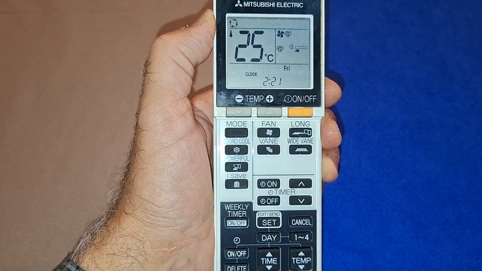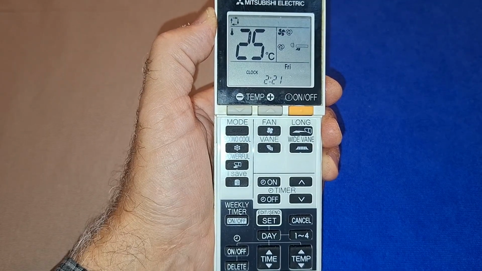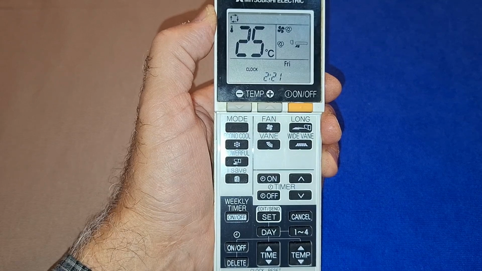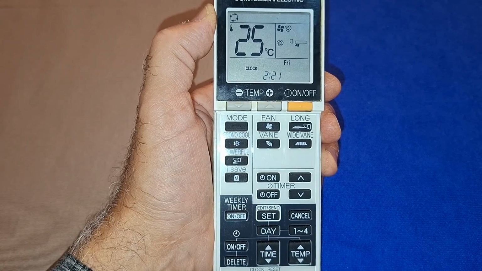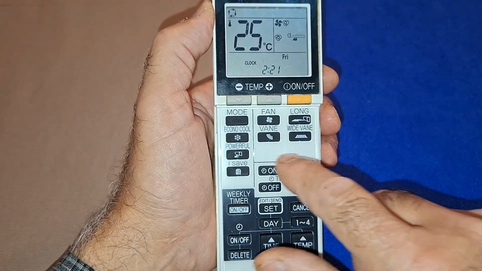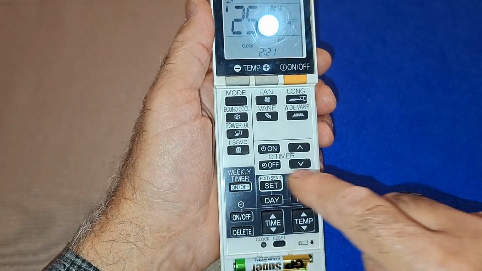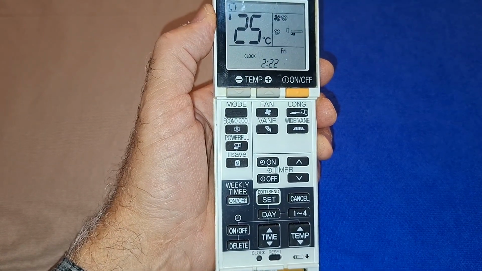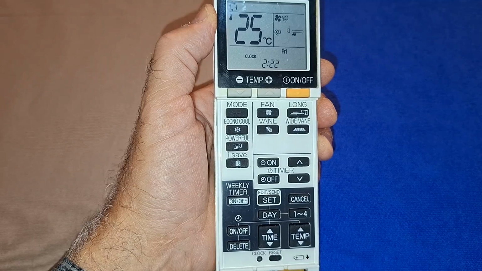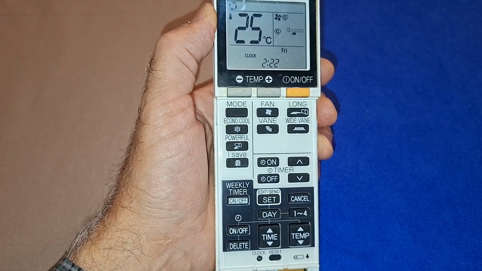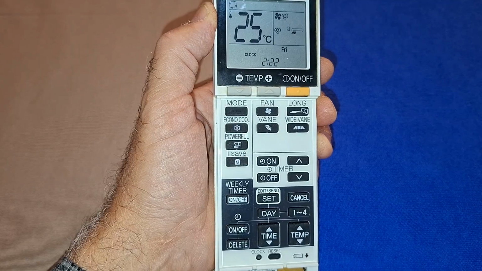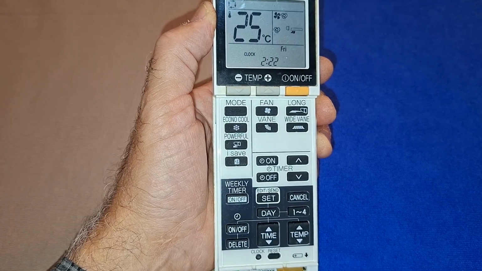Each air conditioner has a timer mode. But unlike other air conditioners, this air conditioner has two types of timer modes: daily and weekly. First, let's explain the daily timer mode. Let's say we go to work in the morning and plan to return home at 7 p.m. In this case, we need to set the timer to 6 p.m.